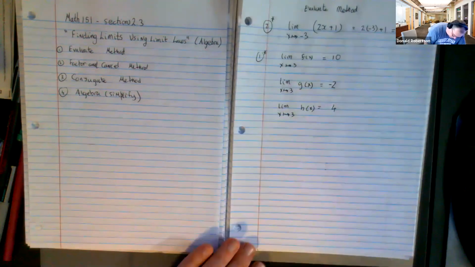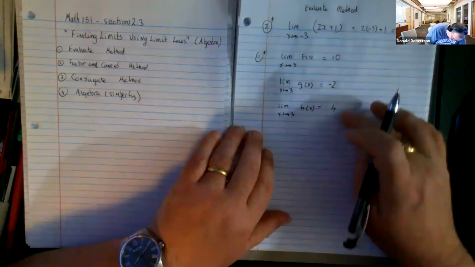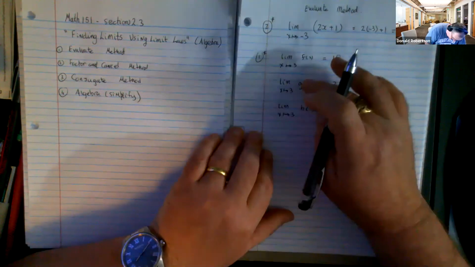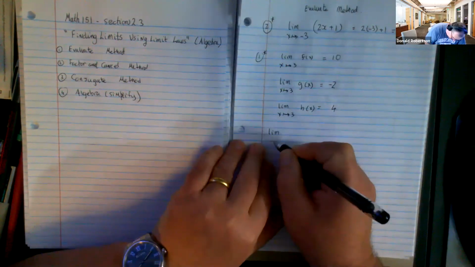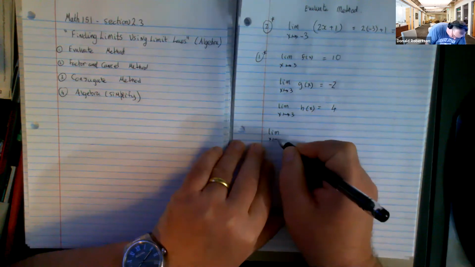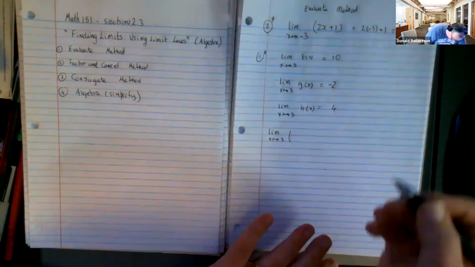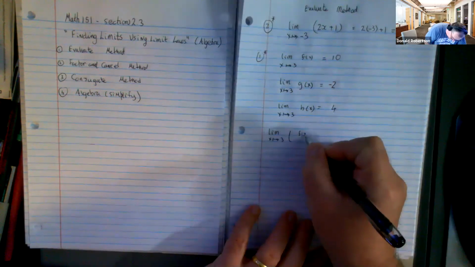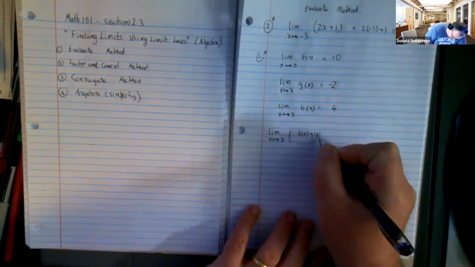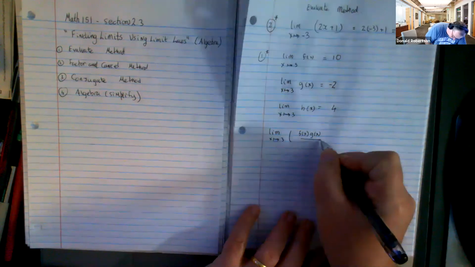You can use the fact that you know the limits of these to find the limit of any expression that uses f, g, and h. For instance, f of x times g of x divided by h of x.